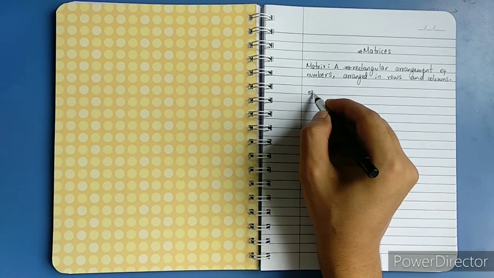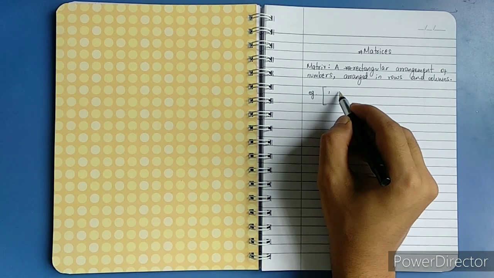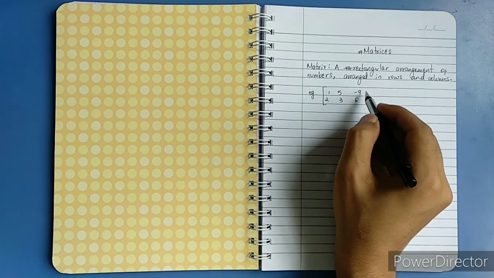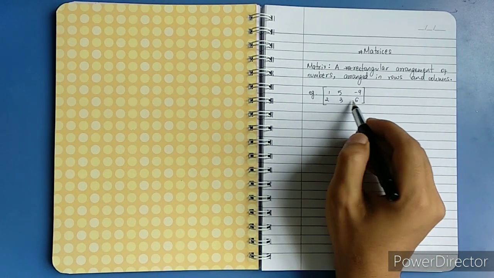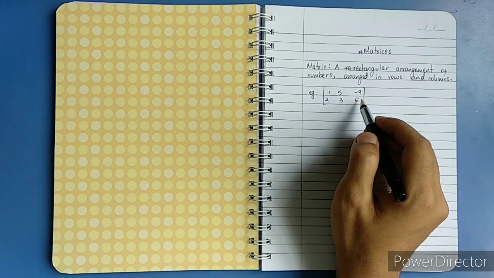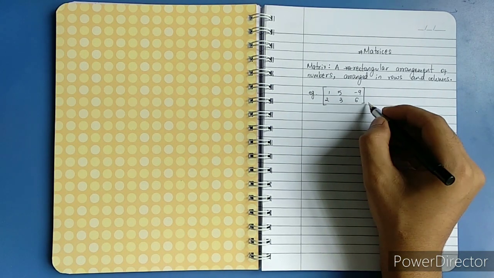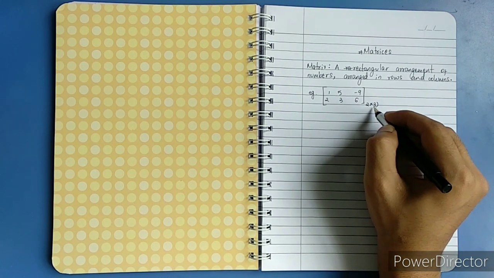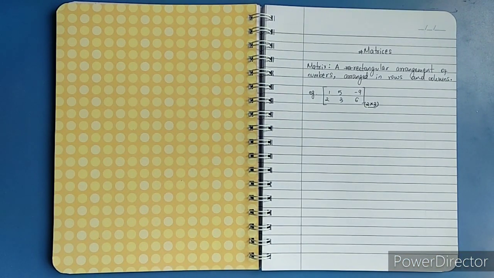An example of a matrix would be, written in square brackets, say 1, 5, minus 9, 2, 3, 6, where there are 2 rows and 3 columns. We'll come to the order in detail after some time, but the number of rows is written first, into, then we write the number of columns. There are 3 columns, so 2 cross 3 becomes the order of this matrix.